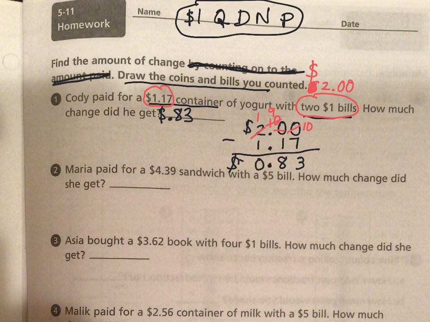Over here, I need you to write that down. I would need 1 quarter, that's 25. Another quarter is 50. I'm not to 83 yet. What if I did 1 more quarter? What would that be? 3 quarters would be 3 25s, which would be 75. I'm getting close. What else could I add to 75? I want to get to 83. What if I add a nickel?